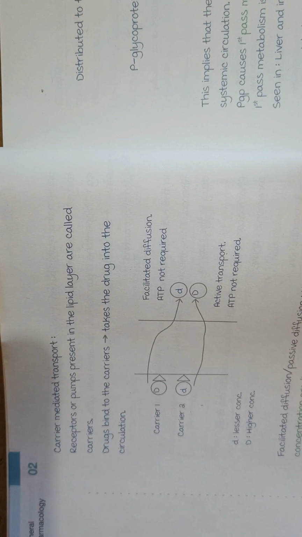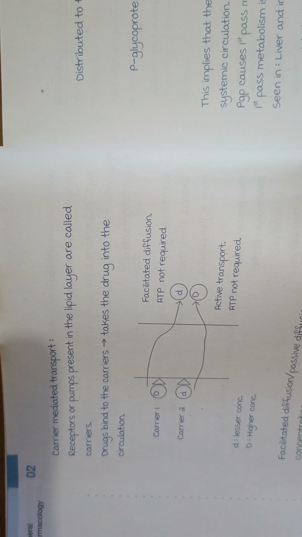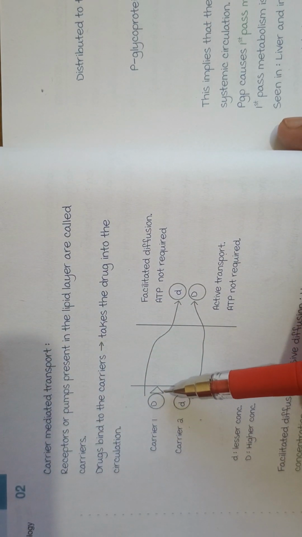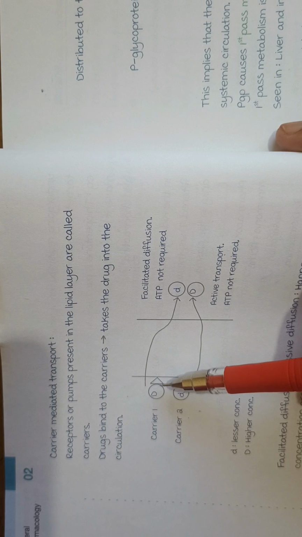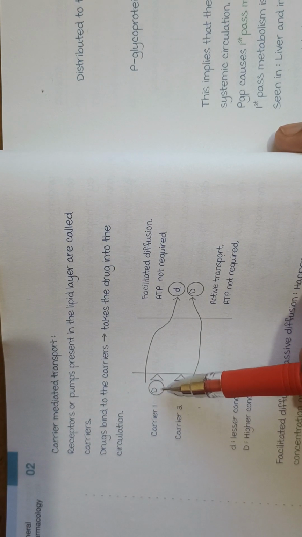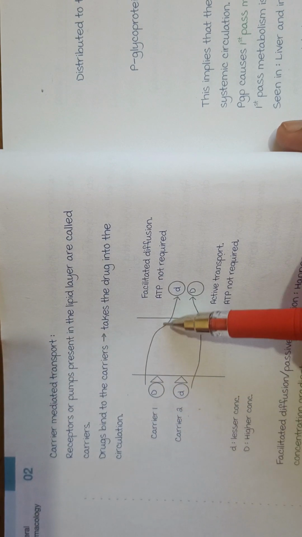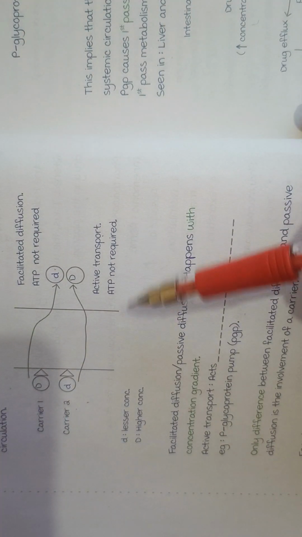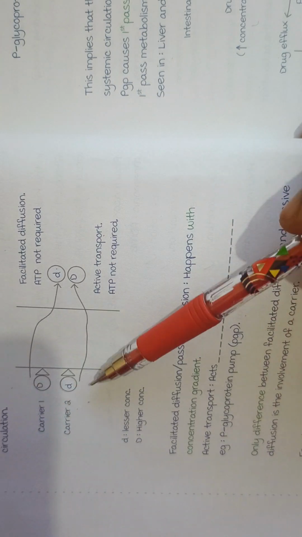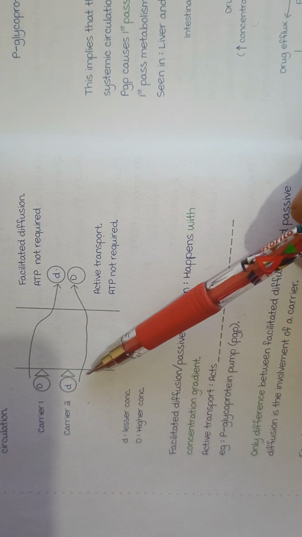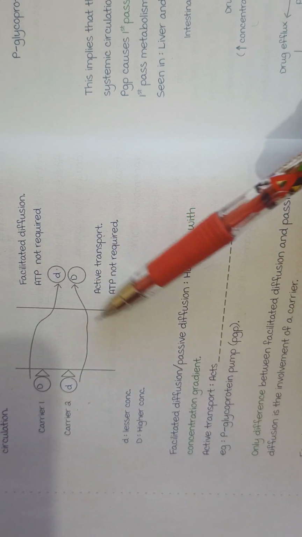In this type of carrier mediated transport, the name itself is telling: carrier. It has receptors or pumps present in the lipid layer. What does it do? The drug binds to the carrier and takes the drug into the circulation. Now the second point we need to understand: there is a carrier 1 and a carrier 2. In carrier 2 you can see the same arrow mark is different.